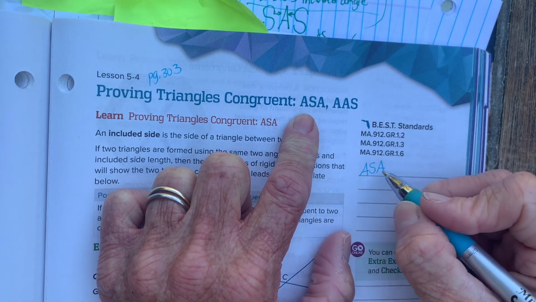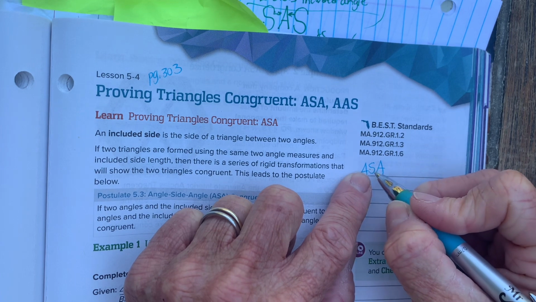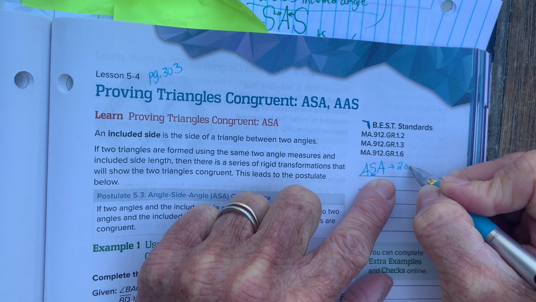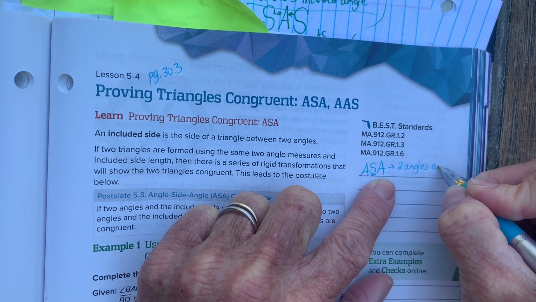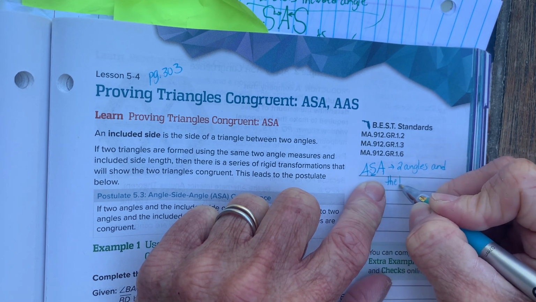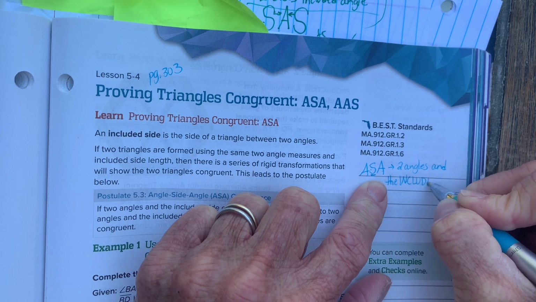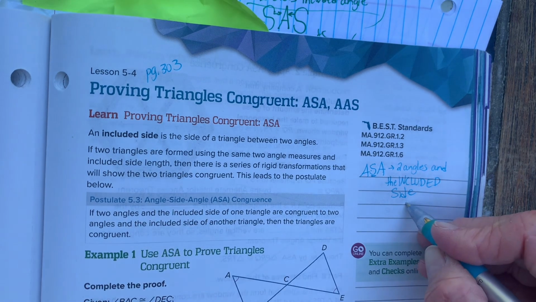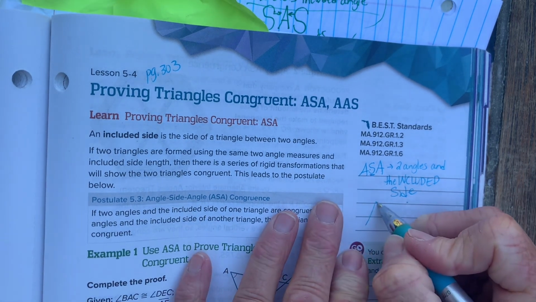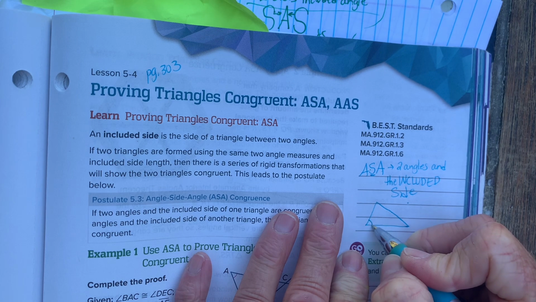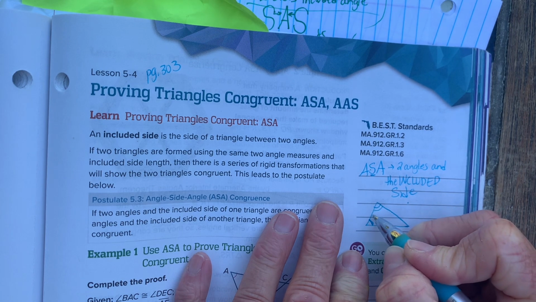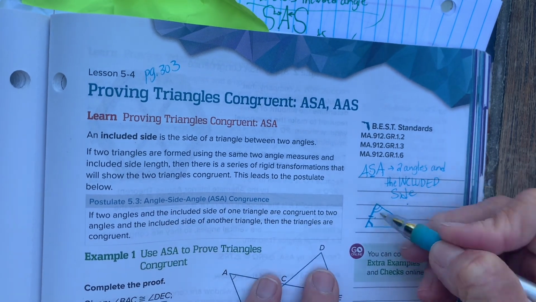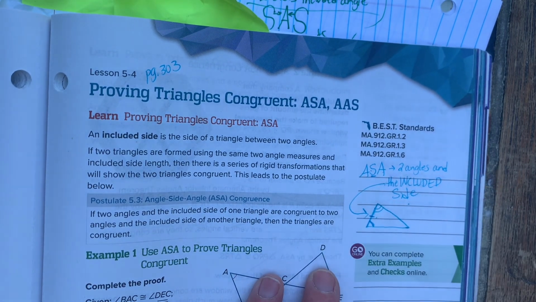ASA, notice just three parts, two angles and a side, but the fact that the side is between them is important. It's two angles and the included side. So the side falls between the two angles in the triangle. That looks like this. So you have a triangle and you have an angle, and then the side that falls in between the two angles or connects them. That is what we call the included side.